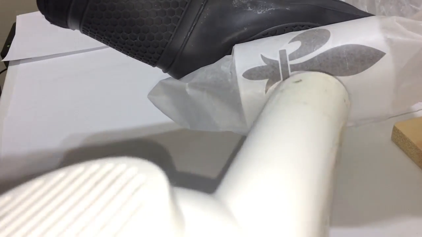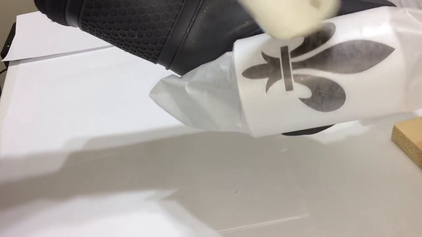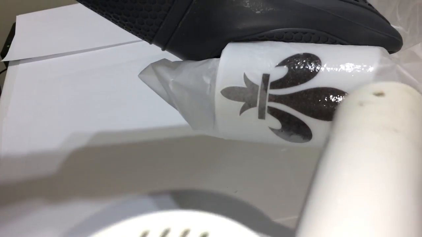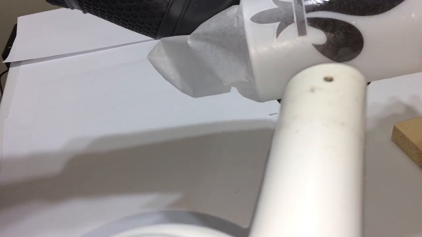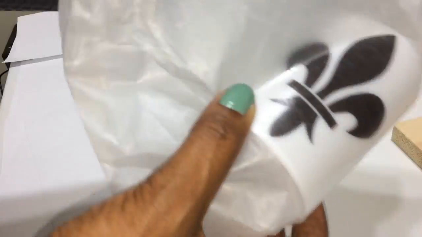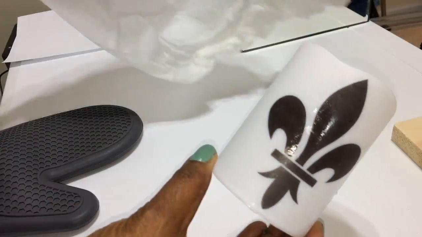So once you have it in place, you take the blow dryer on high heat, and then you just apply it until you see this image come through really dark and shiny. As you can see, once that whole image gets really dark and shiny, then you're done. This takes seconds. Okay, so now what you're going to do is just peel off the wax paper, and you're done. That's all to it.